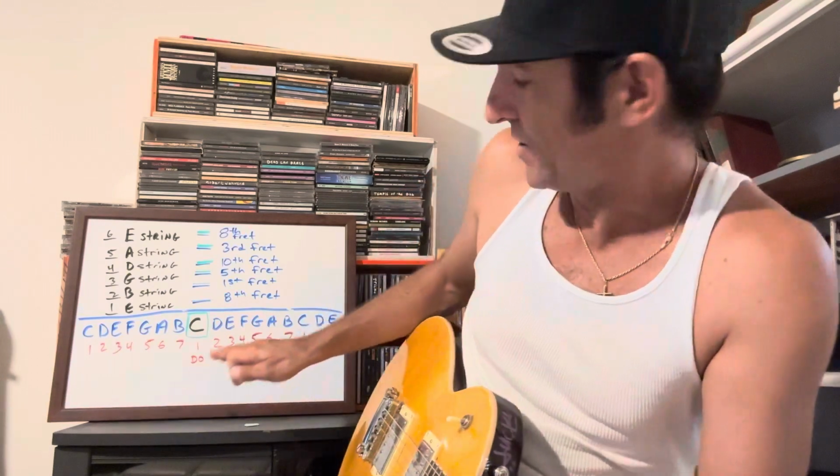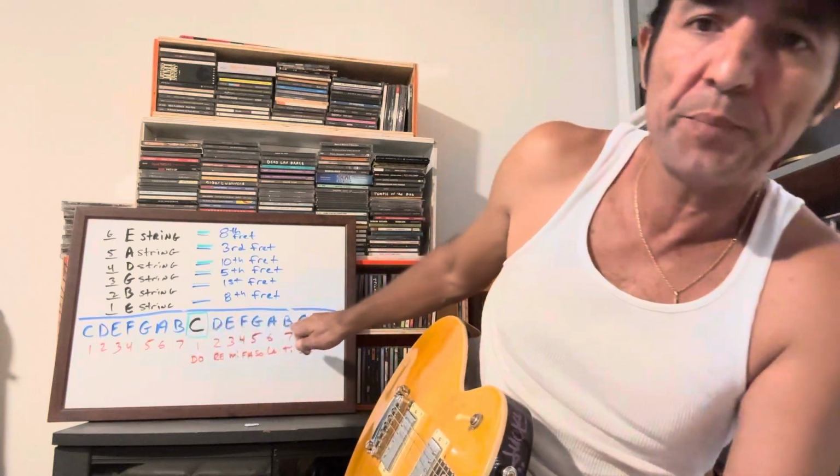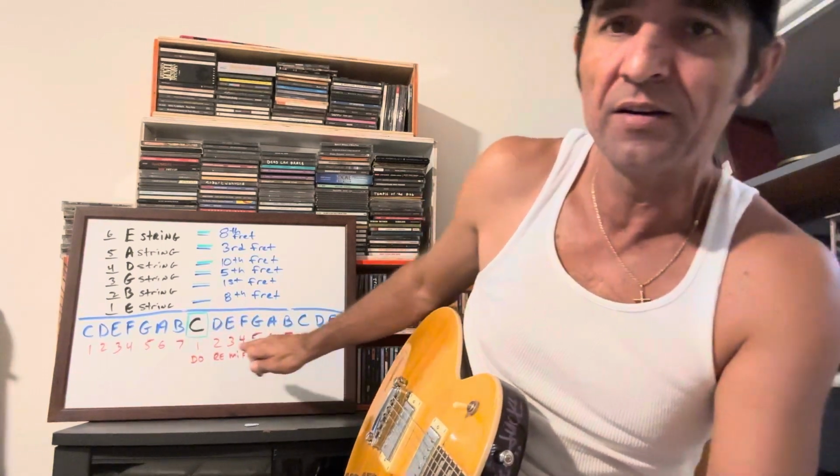Okay, we're going to look at one string at a time, and we're going to play with one finger all the notes. If you ascend, you go up, the notes go higher. A higher pitch means to ascend. Descend, the pitches get lower. If you were to look at a piano, these would be all the white keys. There's no sharps and no flats.